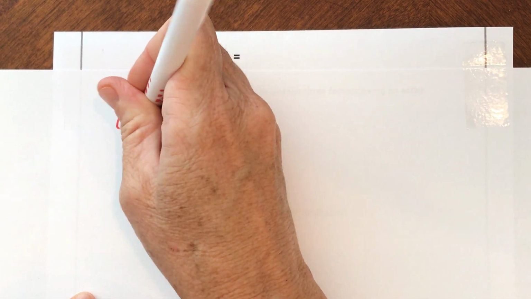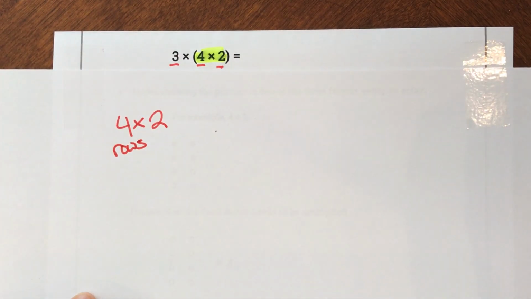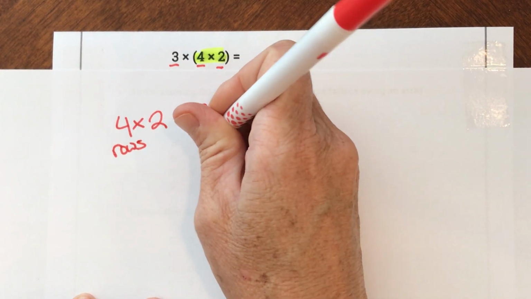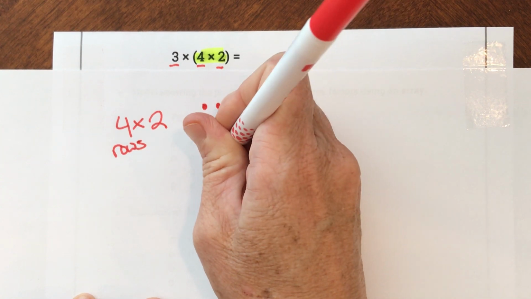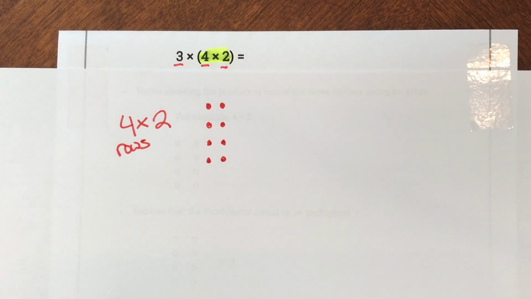Ready? So 4 times 2 means I have 4 rows of 2. Ready? 1, 2, 3, 4, 5, 6, 7, 8. 1, 2, 3, 4 rows of 2. Okay, so that's what they wanted me to do first.